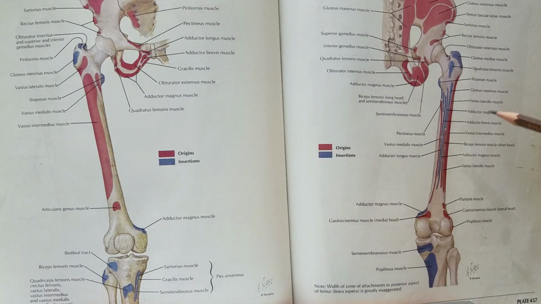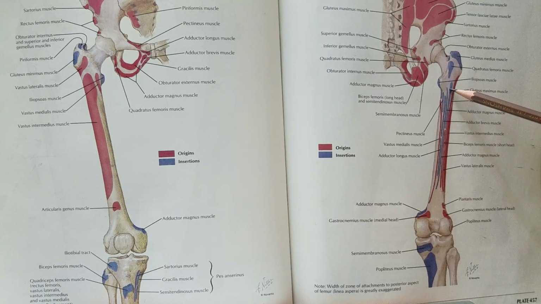So if we start from medial to lateral, first of all, we have the vastus medialis muscle, then we have the adductor longus muscle. Now we're moving laterally. After that, we have the adductor magnus and the adductor brevis muscles. Then you have the origin of the biceps femoris muscle, and further laterally, you have the origin of the vastus lateralis muscle, right? And here, this part shows the insertion of the gluteus maximus muscle.